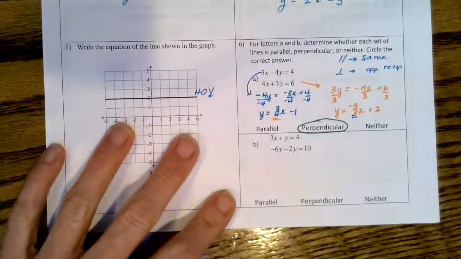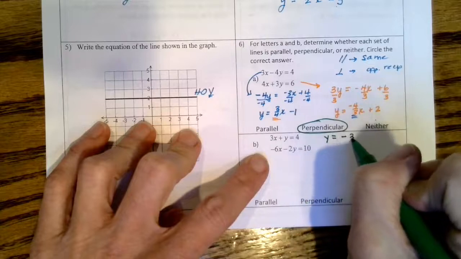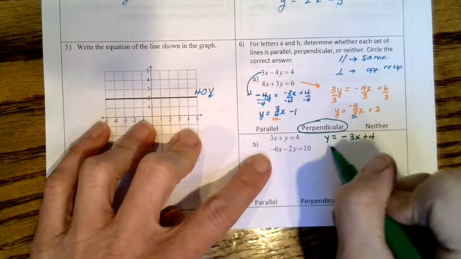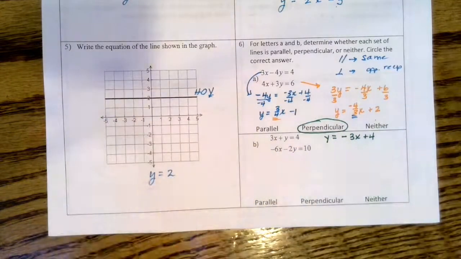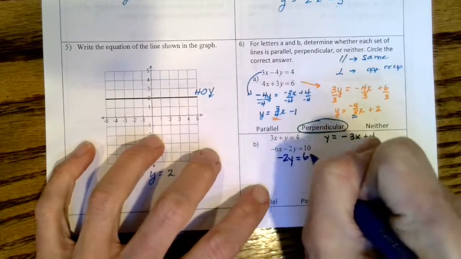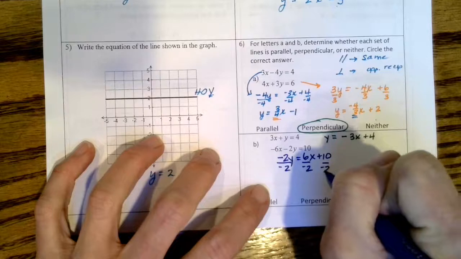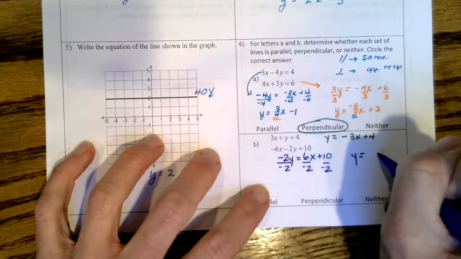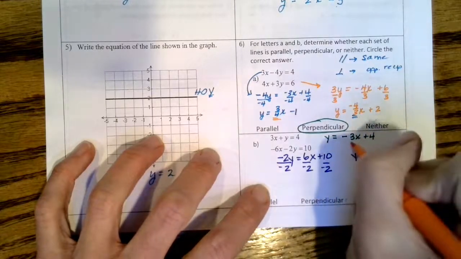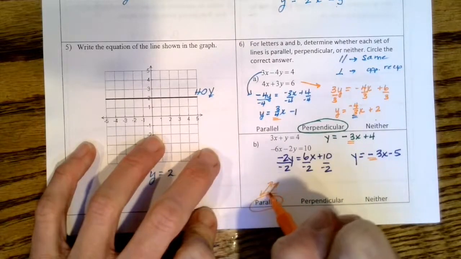All right, let's do this one down here. When I rewrite this, it's y is equal to -3x plus 4. I'm going to add 6x to each side. So for this equation, I have -2y is equal to positive 6x plus 10. Divide by -2, divide by -2, divide by -2. So I have y is equal to -3x minus 5. If you look at these slopes, -3, -3, they match, which means that my lines are parallel.